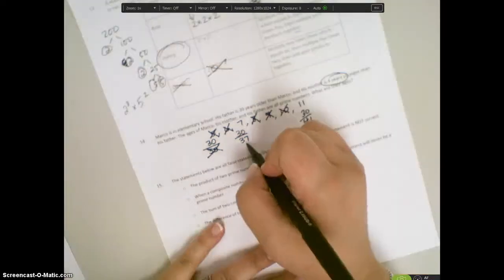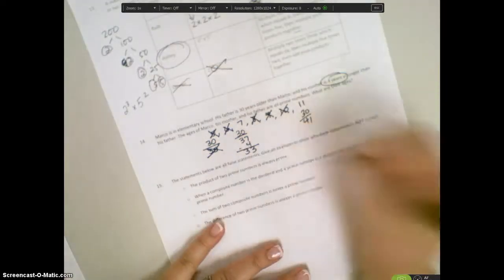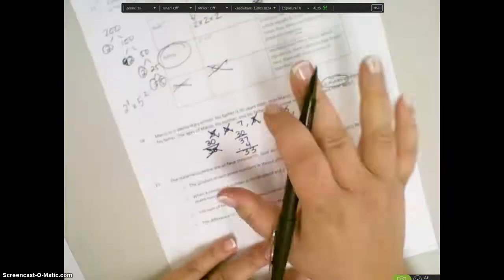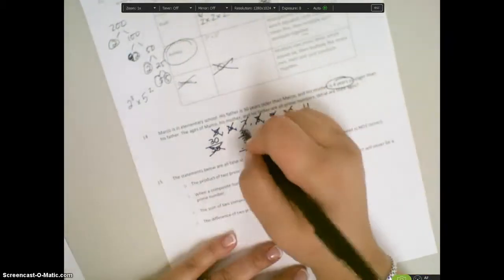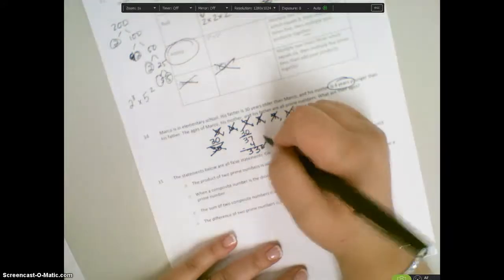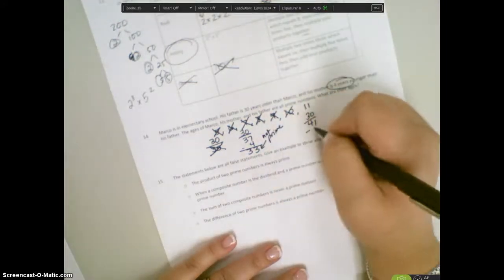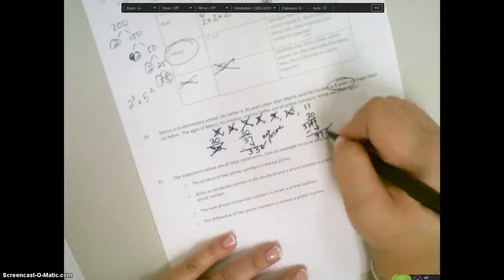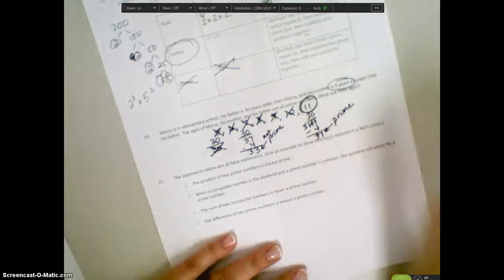So 37 minus 4 is going to be 33, and 33, though sometimes we might think it's prime, it's not prime because it can be multiplied by 1 and 33 and 11 and 3. So 7 cannot be my answer because this is not prime. Okay, 41 minus 4, when I subtract that, I'm going to get 37. 37 is a prime number, so Marco is going to be 11 years old.